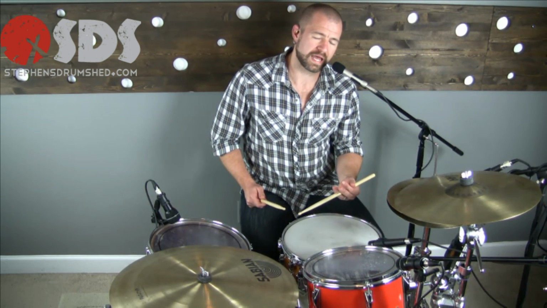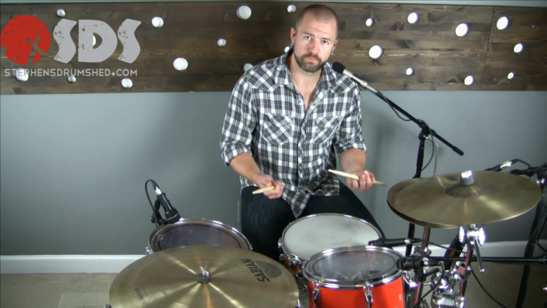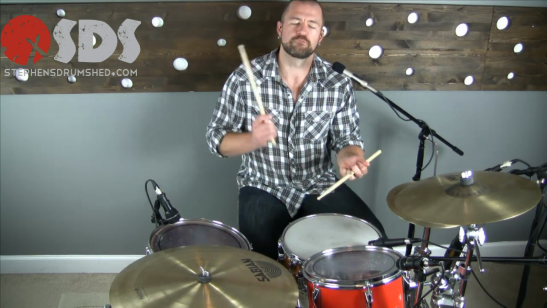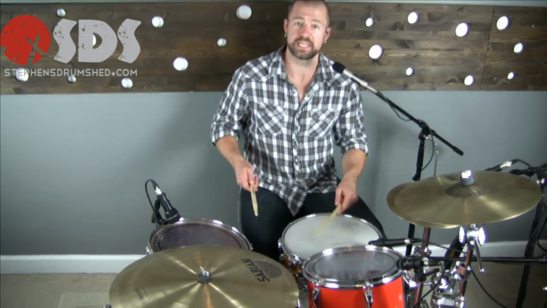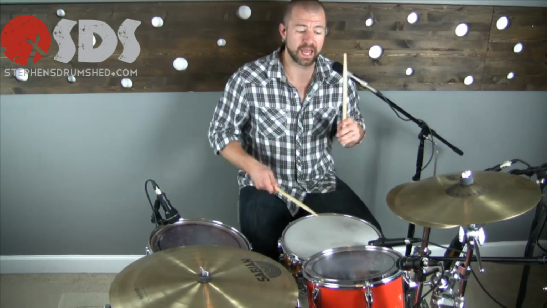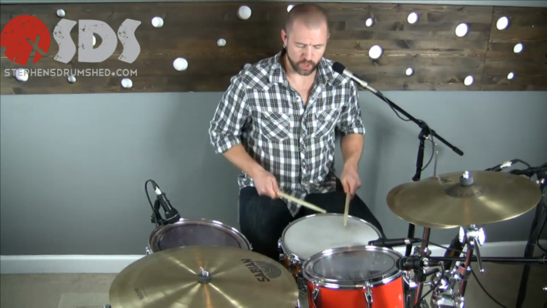The only thing we're going to add at the end of that is two 16th notes on the snare. So the whole fill goes like this. 3E and a 4E and a 1E and a 2E and a 3E and a 4E and a 4E and a 1E and a 2E and a 3E and a 4E.